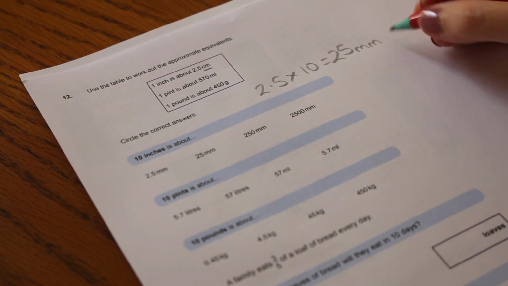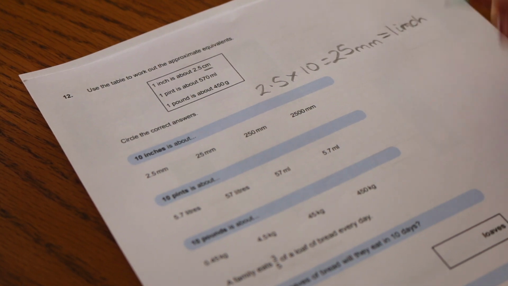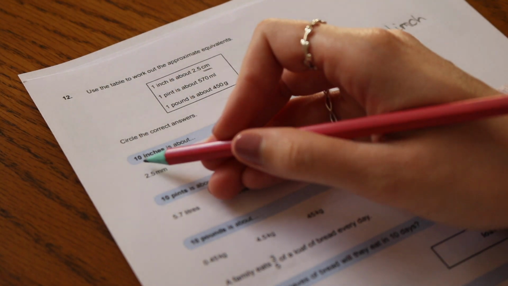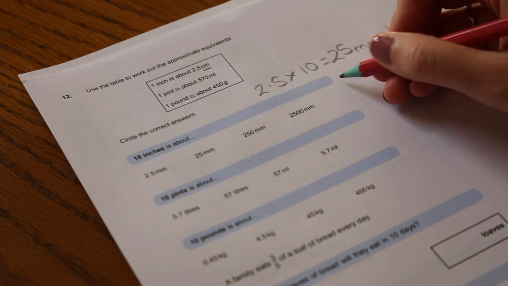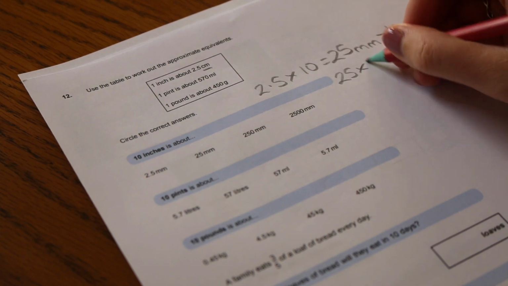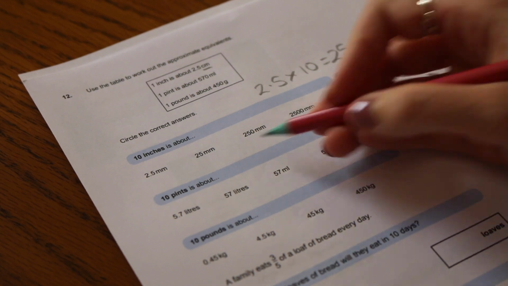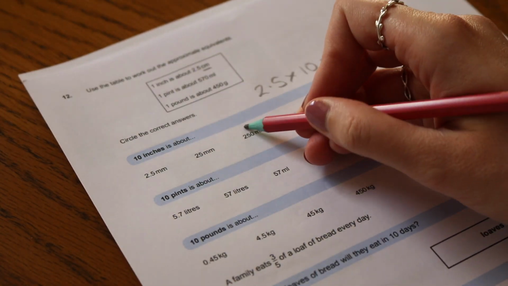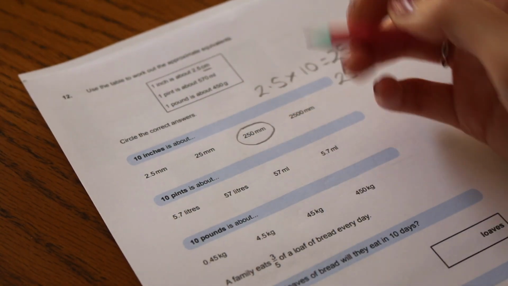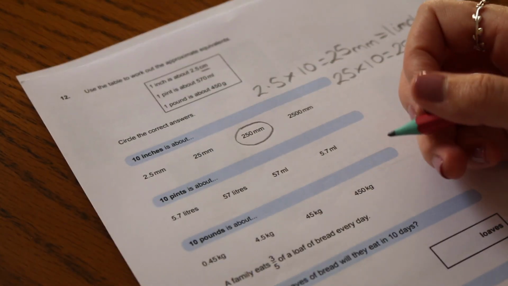So that's 1 inch is about 25 millimetres. But then we need to look at 10 inches. So then we need to multiply by 10 again. So 25 multiplied by 10 equals 250. So 10 inches is about 250 millimetres. So be careful not to be caught out by that one like I almost was.